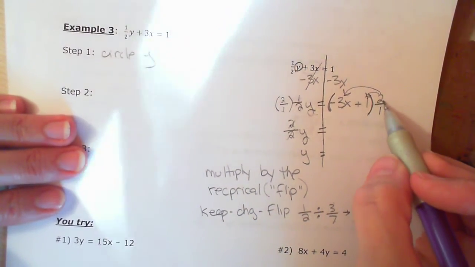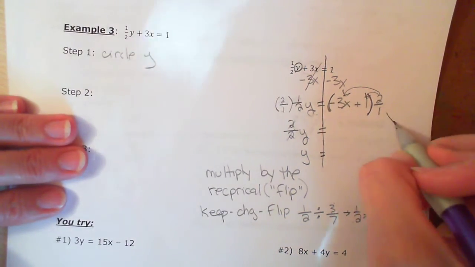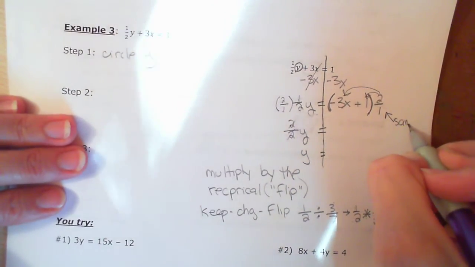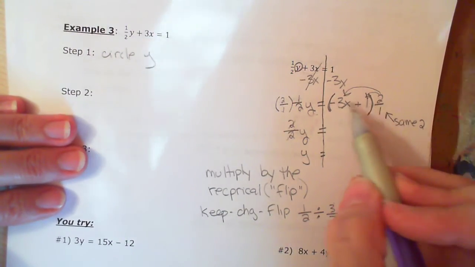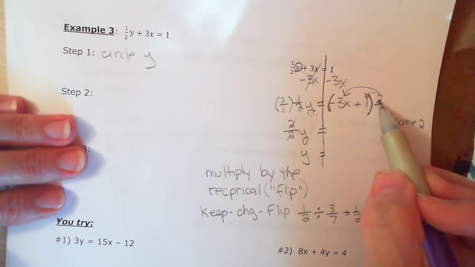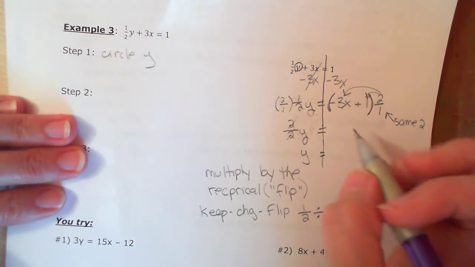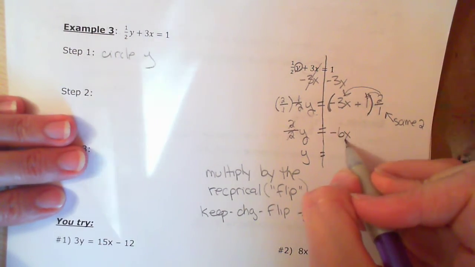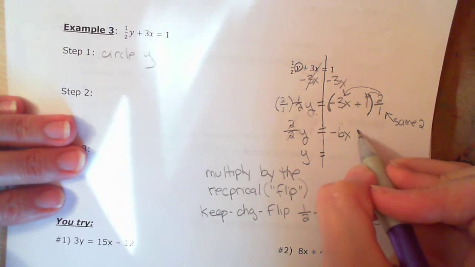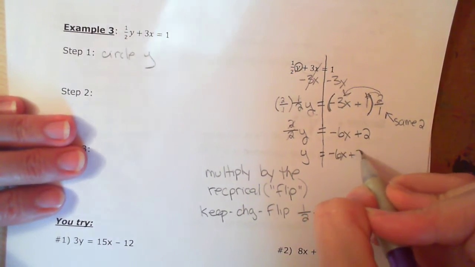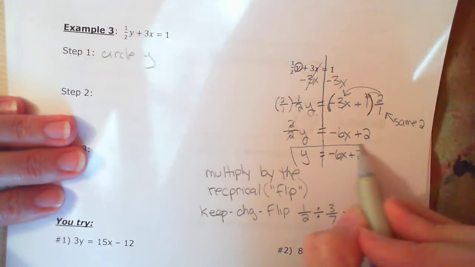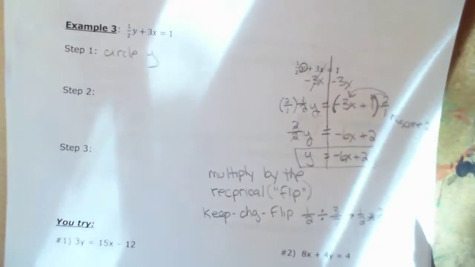All right, now over here, 2 over 1, well, that's just the same as 2, right? So I can think I'm multiplying 2 by everything in the parentheses. So 2 times negative 3x is negative 6x, and 2 times 1 is 2. So let me copy that down here. Okay, so I'm done. Y is all by itself.